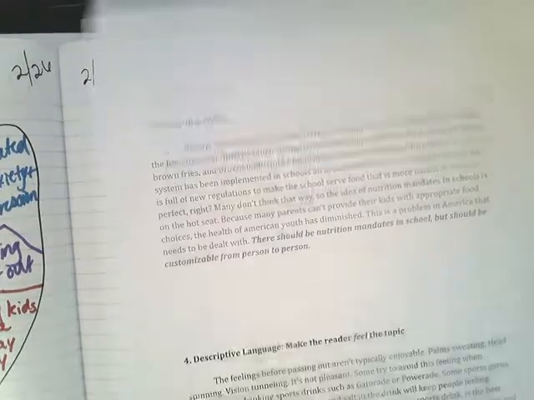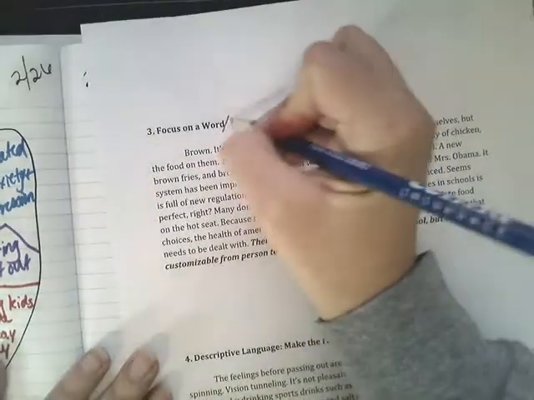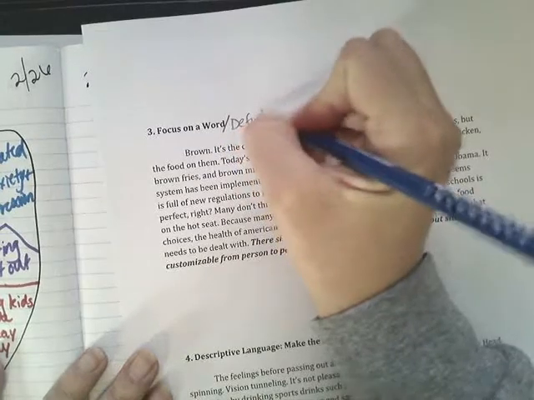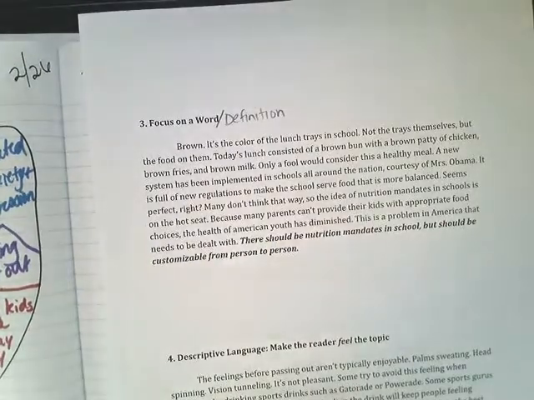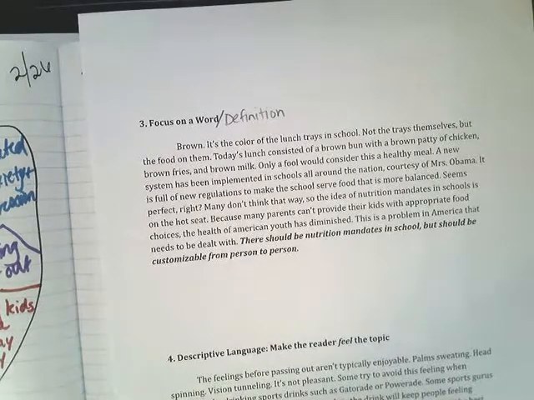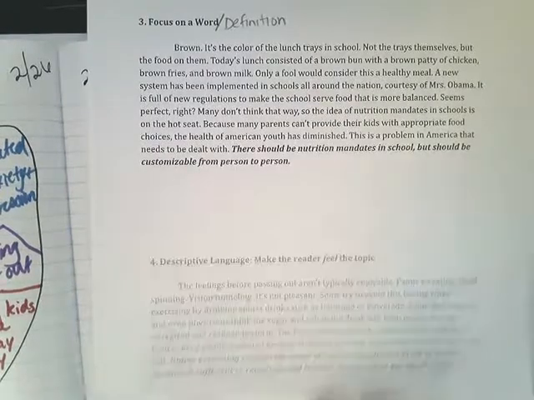Focusing on a word. One thing I don't have here is definition. Go ahead and add that. Mrs. McSorley teaches you definition. I teach you focus on a word. It's the same thing. Sometimes I don't like to say definition because sometimes we can't go out and find it, especially on testing days. But in the real world, you can find a definition. The last one's descriptive language.